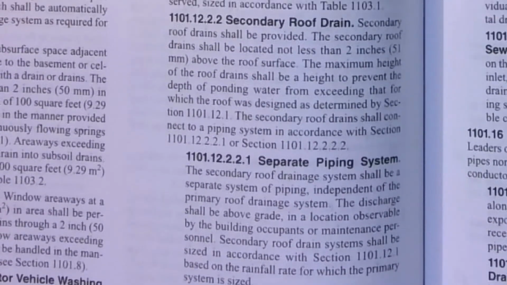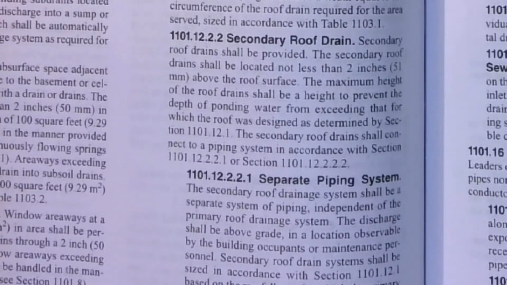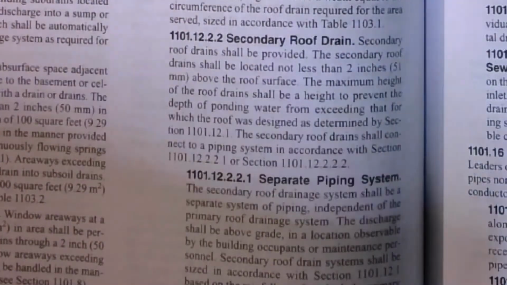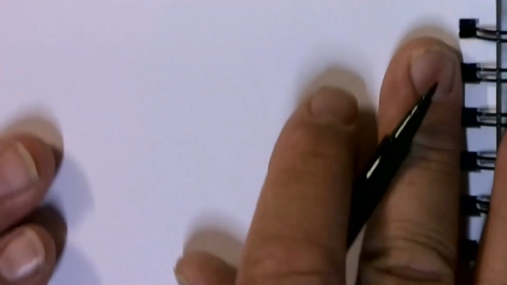But like I said, let's talk about this real quick. The secondary roof drain shall be located not less than 2 inches above the roof surface. So we have a primary roof drain, and then we have a secondary roof drain that's 2 inches higher than that. The way they take care of that is you put in two identical roof drain bodies on the roof.